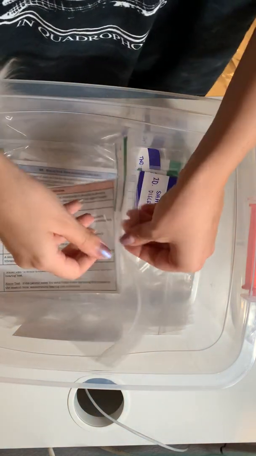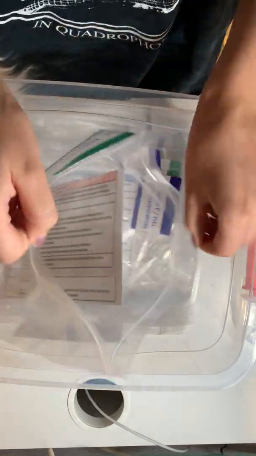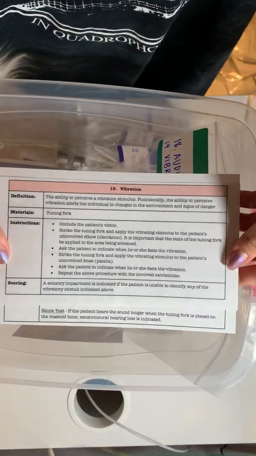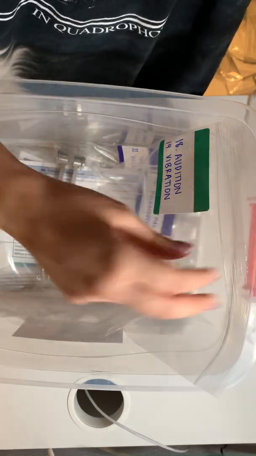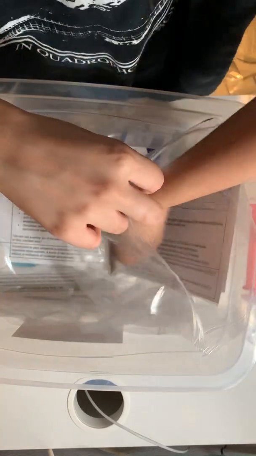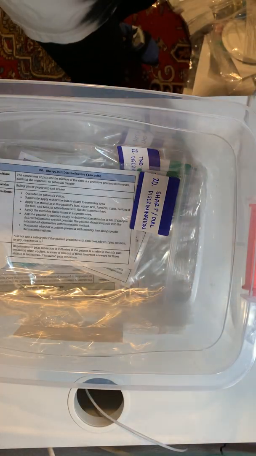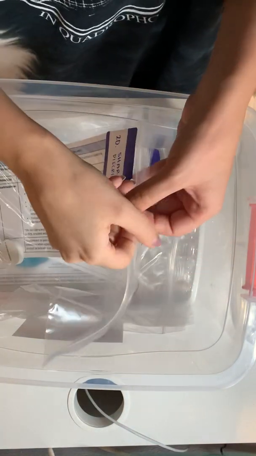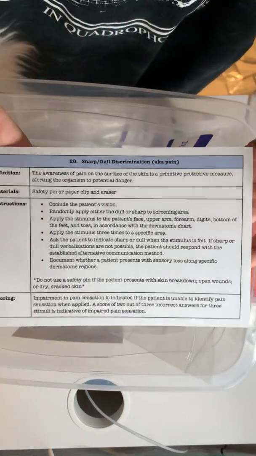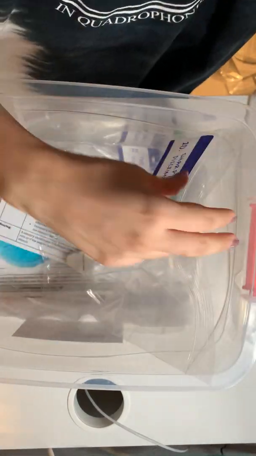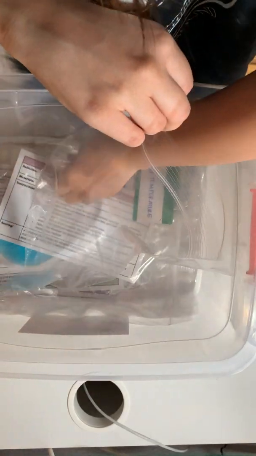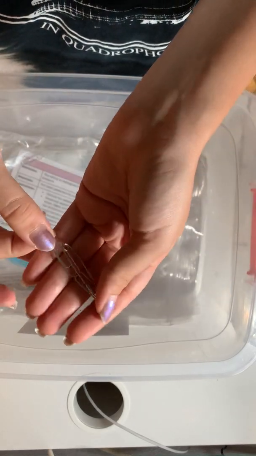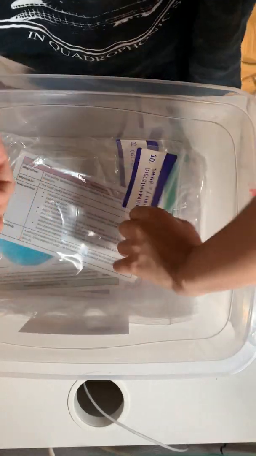Next we have audition and vibration. They both require a tuning fork. And here's the tuning fork. Next we have sharp, dull discrimination. And then I have an eraser. And I have paper clips and a safety pin just in case.